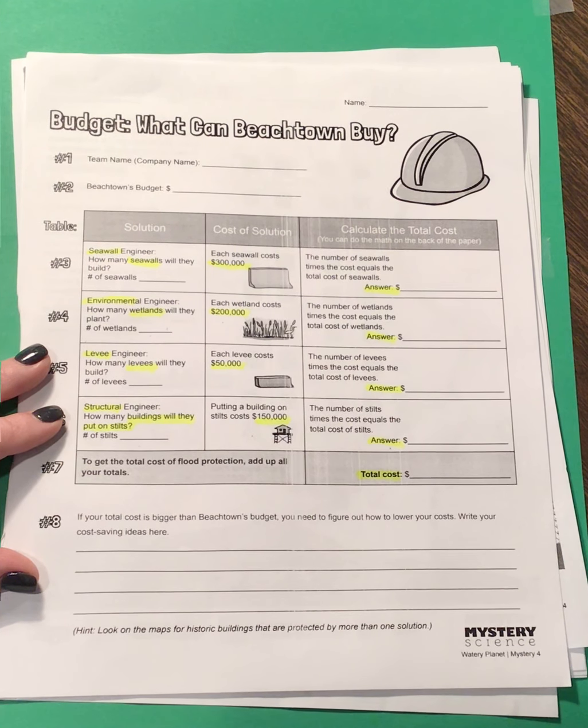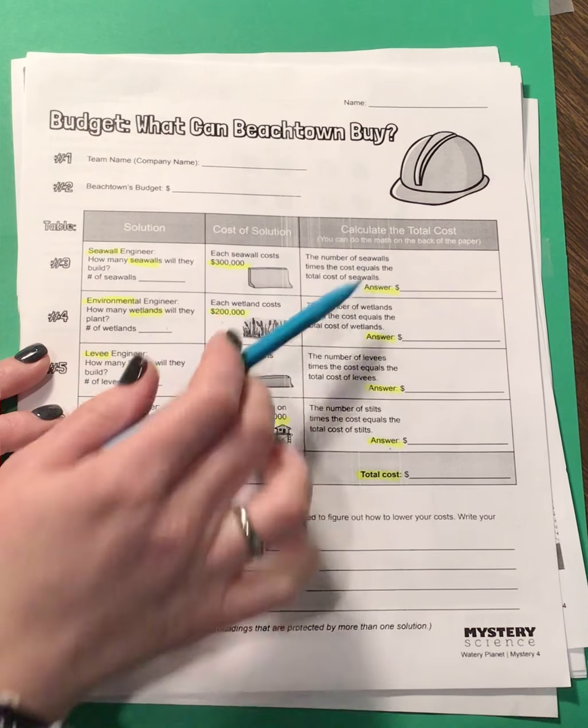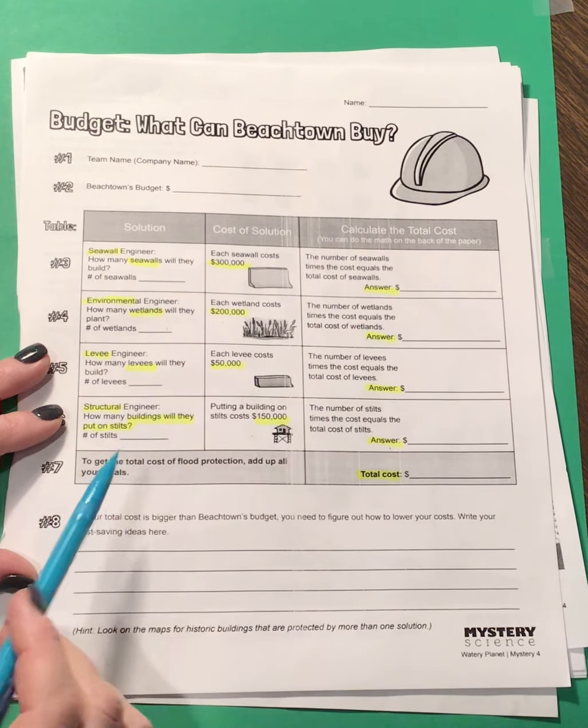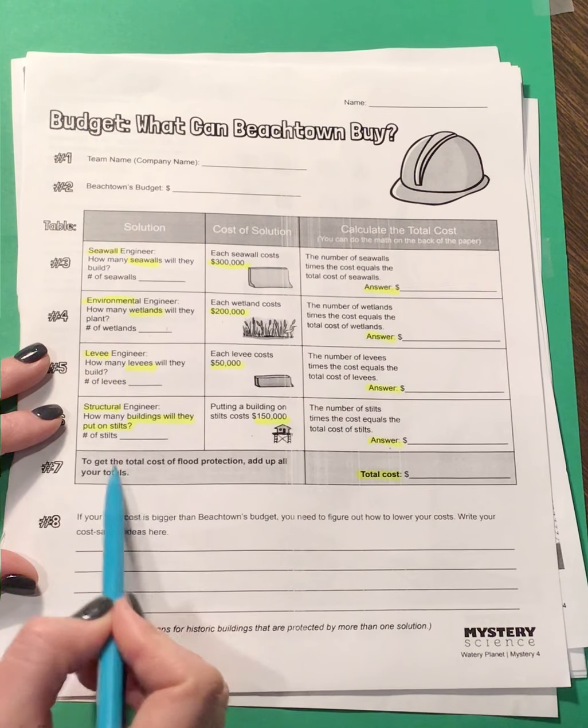If you need scrap paper to do this and you don't want to do this work right here, that's fine. If you would like to keep this as professional looking as possible, because all of these papers will be turned into your teacher, okay? And this will count as an engineering lab report grade, which is important for you to know. At that time, when you're done with all 4, then you're going to decide the total cost.